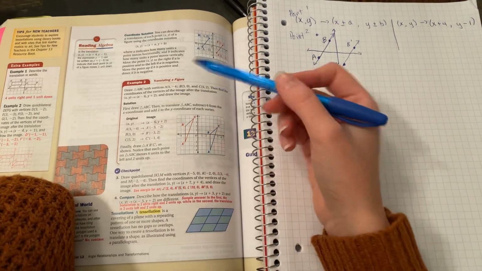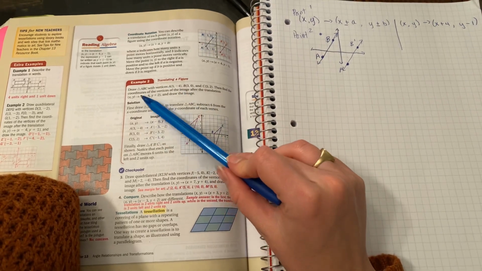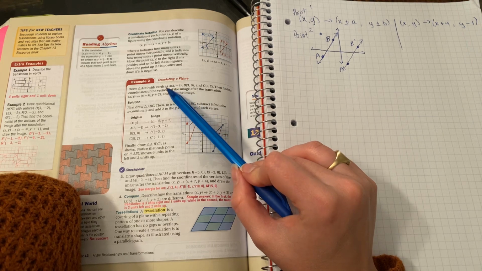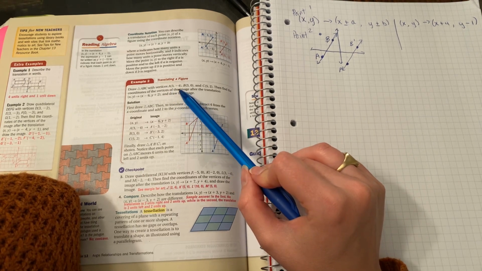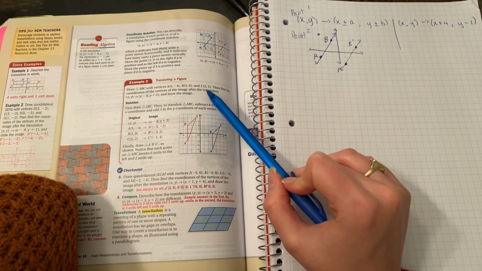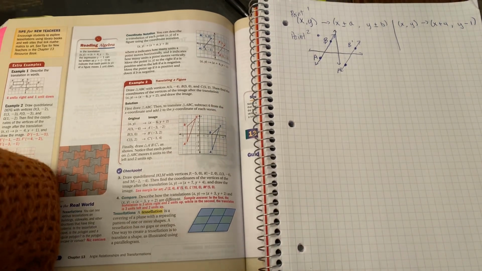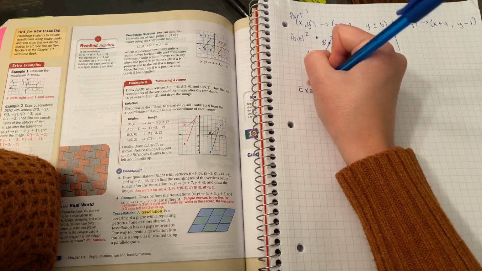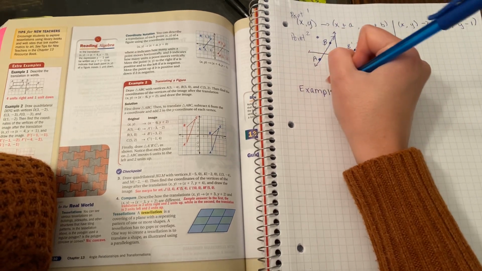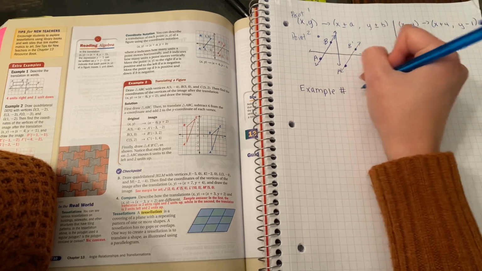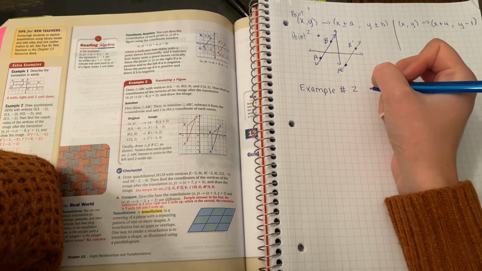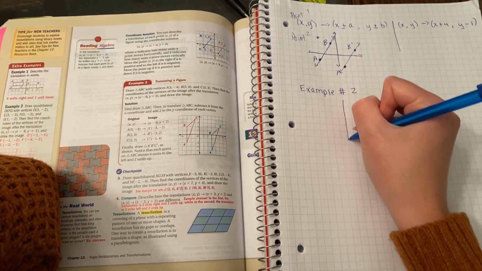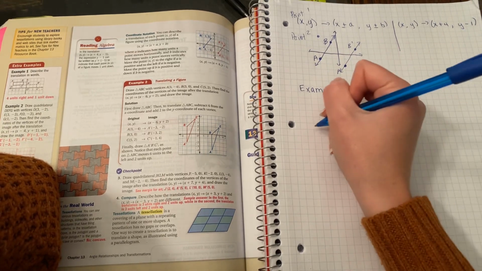Let's look at example 2 now. Translating a figure. Draw triangle ABC with the vertices A as 3, -4, B as 3, 0, and C as 5, 3. So I'm going to draw that out. Example number 2. I'm just kind of eyeballing this.